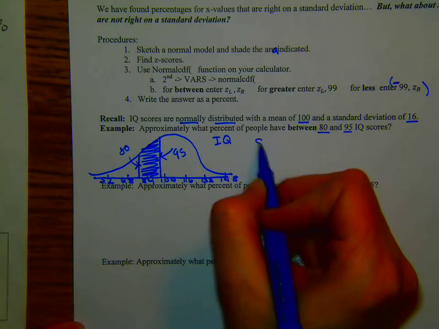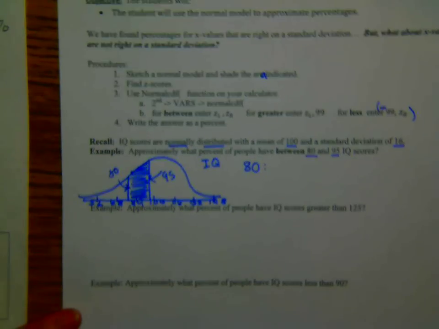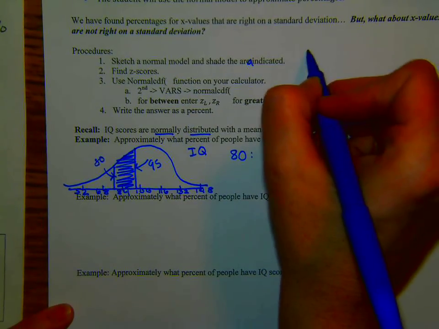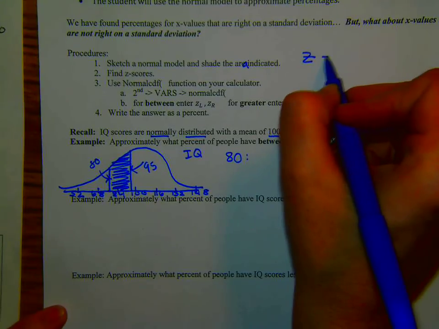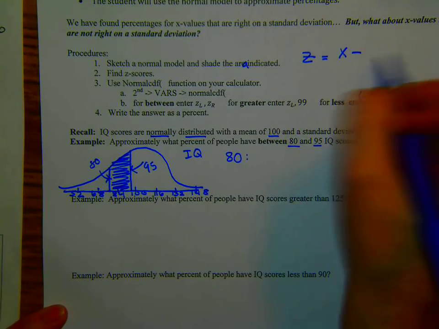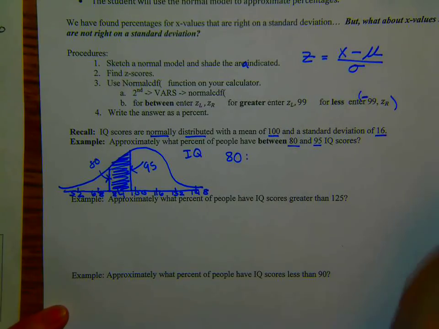Step 2, find the z-scores. So we're going to find the z-scores for 80. Okay, so as a refresher from our last video, how do we find a z-score? Well, a z-score equals the x value we're trying to find minus mu, which is the mean, divided by sigma, which is our standard deviation.